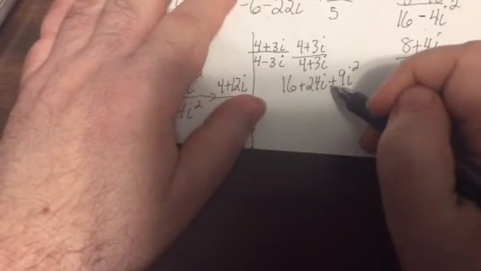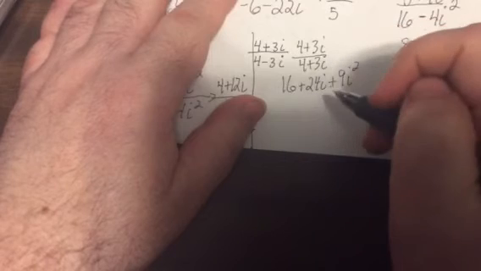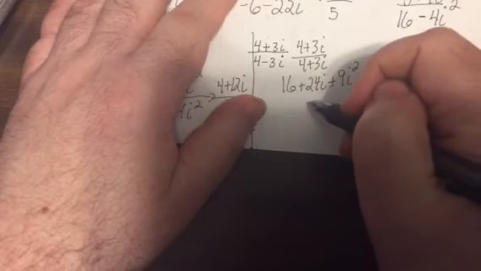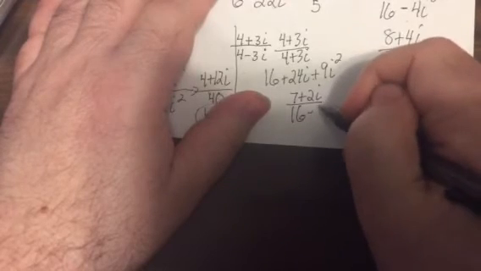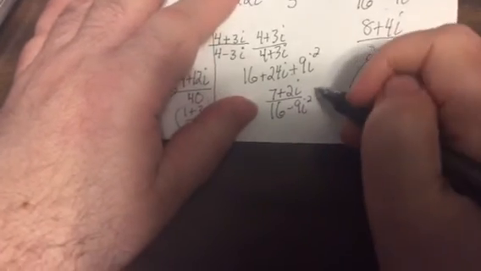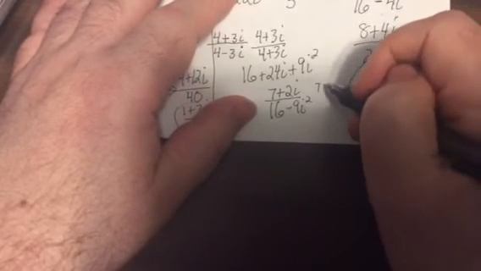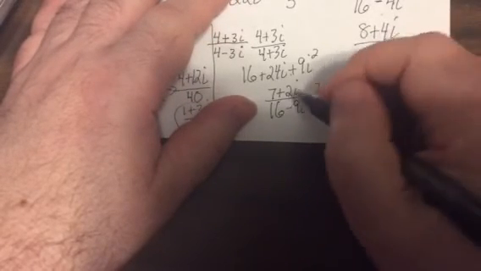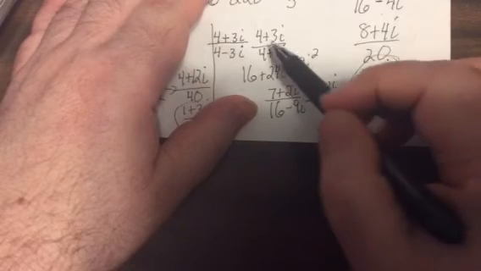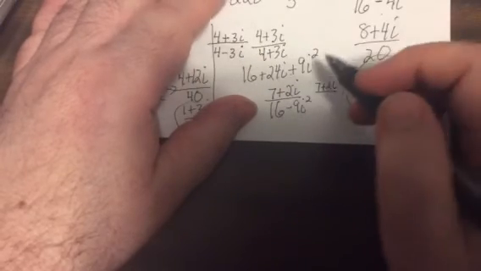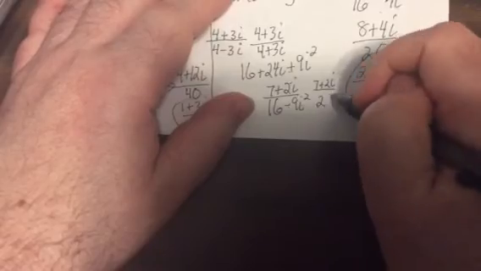But i squared is negative 1, so 16 minus 9 is 7 plus 24i over 16, minus 12i plus 12i is 0, minus 3i plus 3i is minus 9i squared, which would be 25 because minus and minus is plus. I feel like I messed up that top one, but it looks right.